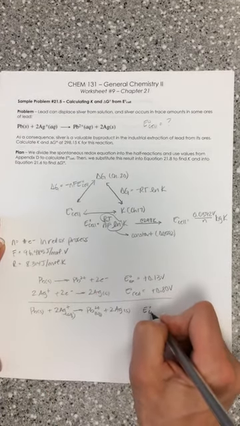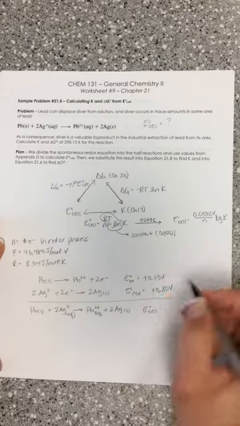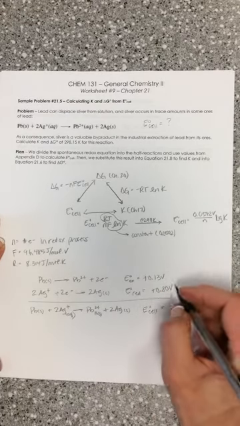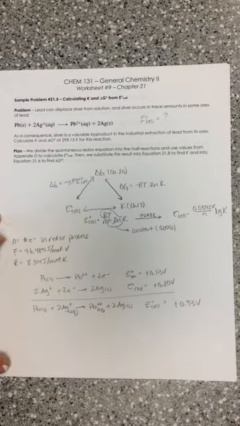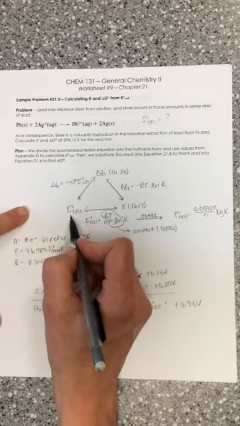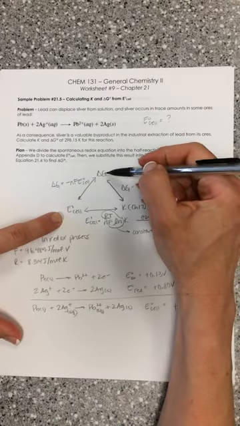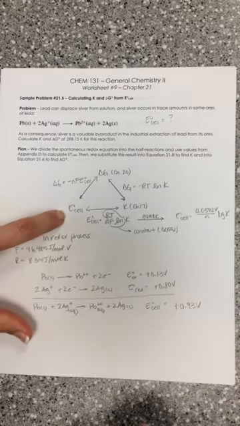And then E cell is really the sum of these 2 values. So that's going to be positive 0.93 volts. So now that we have this, again, we have this parameter. This problem asks us to calculate delta G and K.